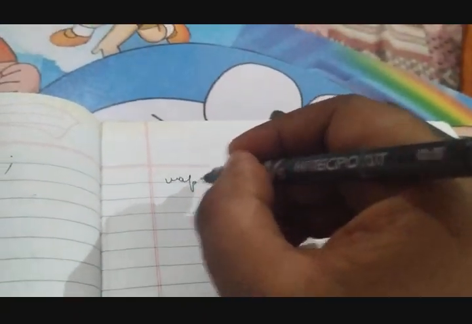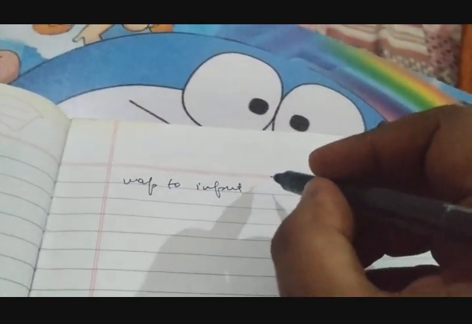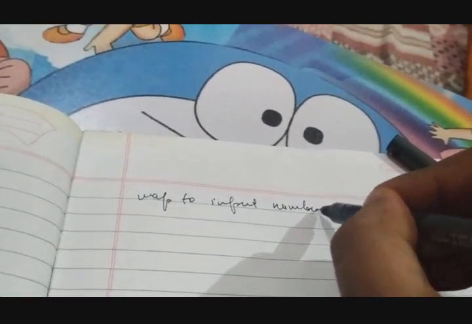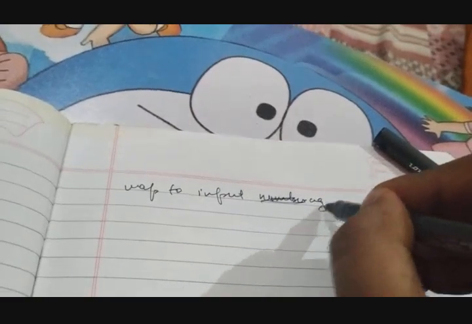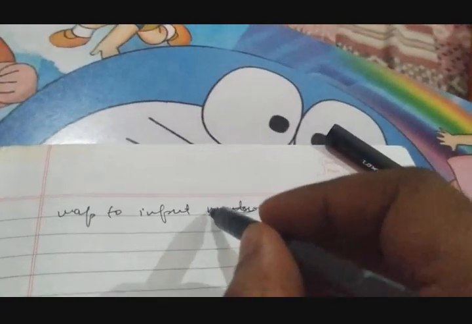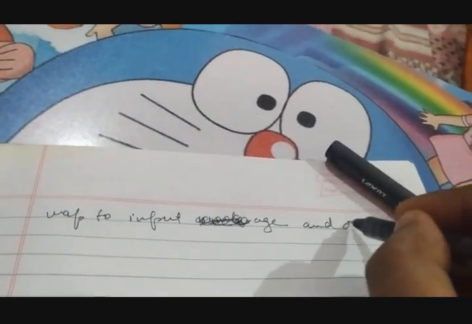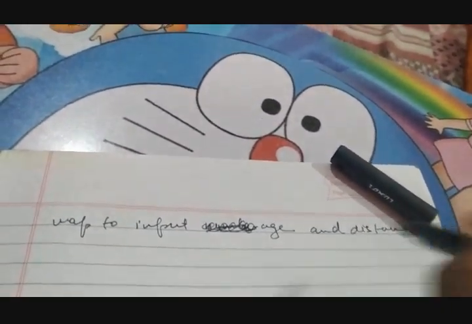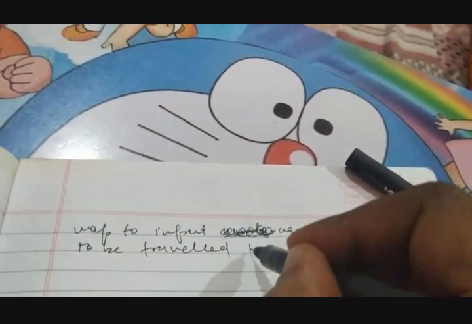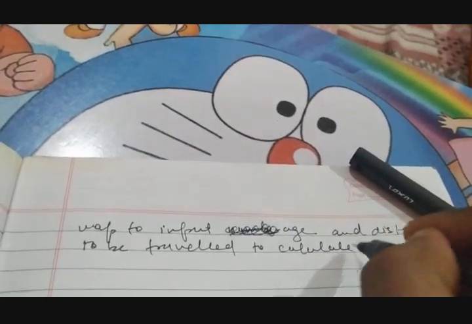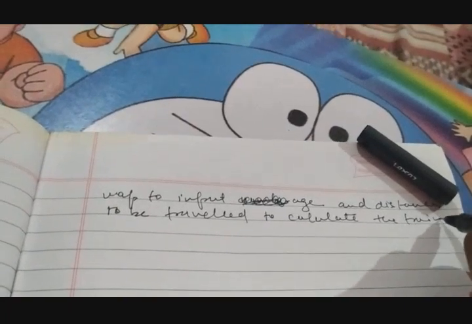We have to input the number of days, input age and distance to be traveled, to calculate the train fare.